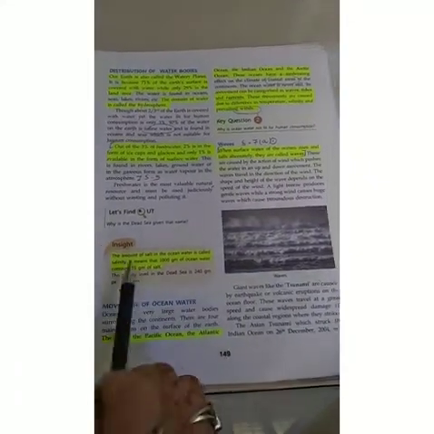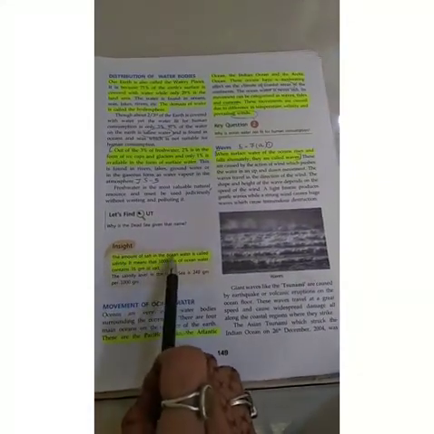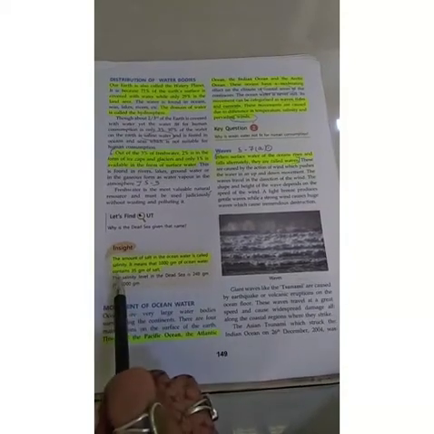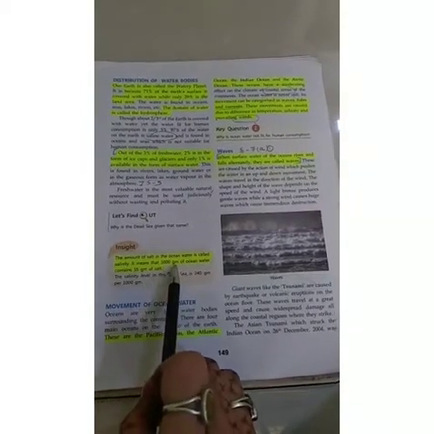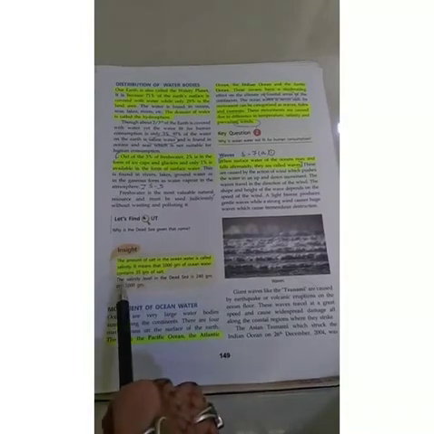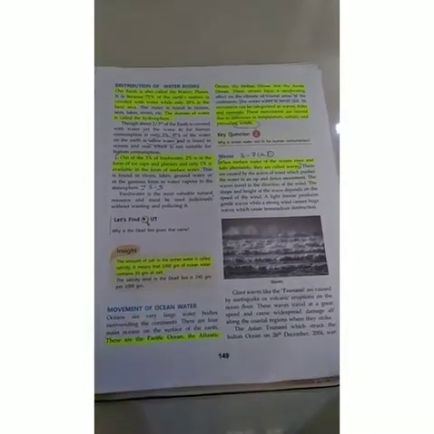Now see, you can see here, the amount of salt in the ocean water is called salinity. It means that 100 gram of ocean water contains 35 gram of salt.